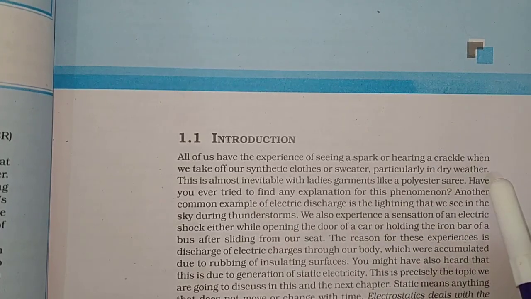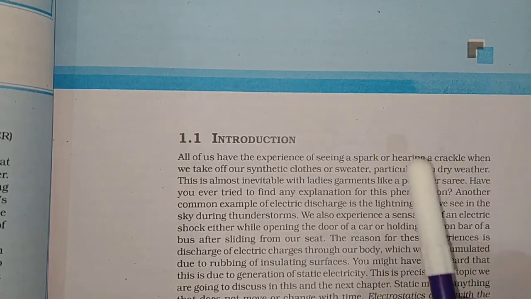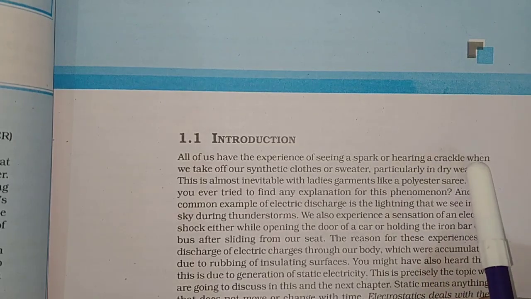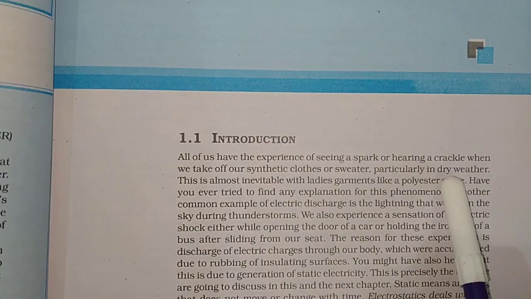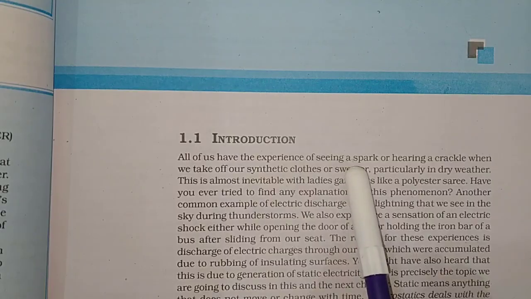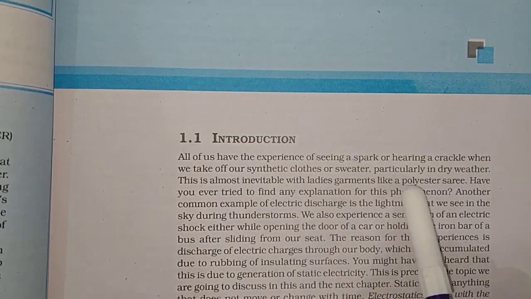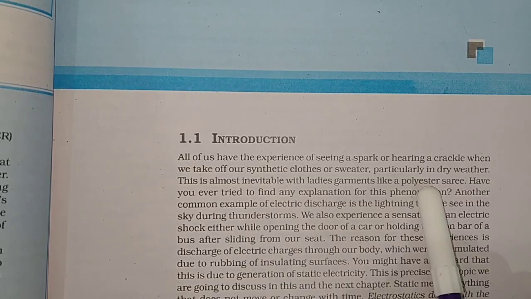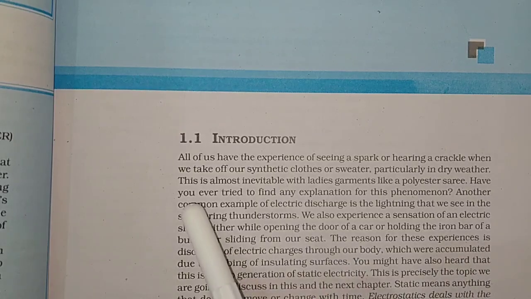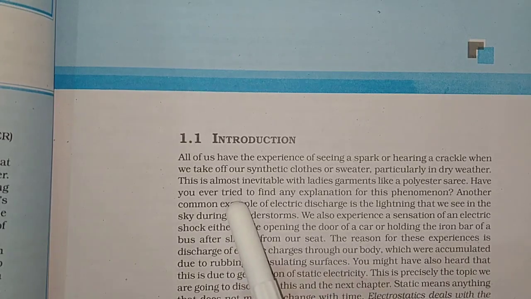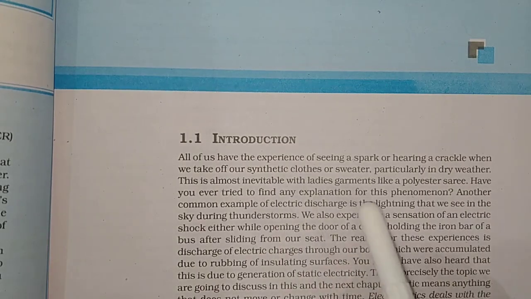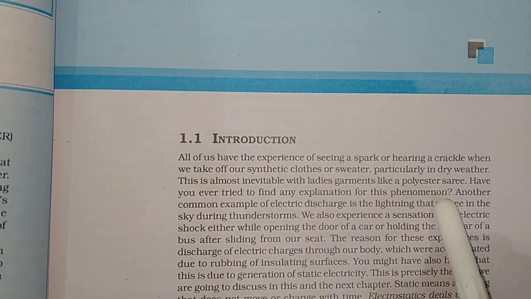So here, this sparking and crackle sound during winter season or in dry weather, when you are using synthetic clothes or a sweater made up of polyester. Have you ever tried yourself to find any explanation for this phenomenon?